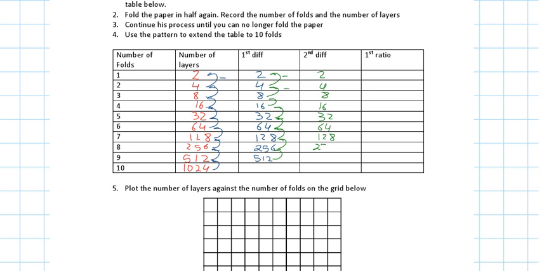Is the second difference constant? No. So in this case, neither my first nor my second difference is constant. So it's not linear and it's not quadratic.